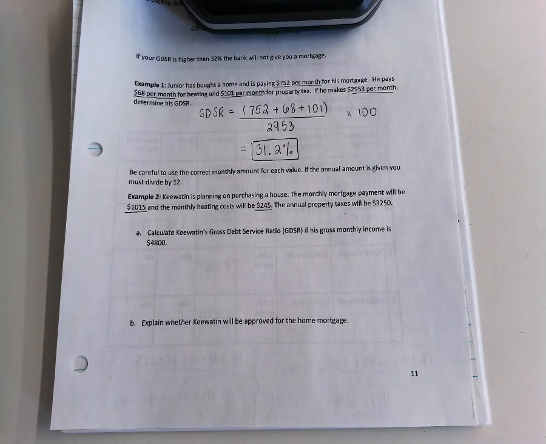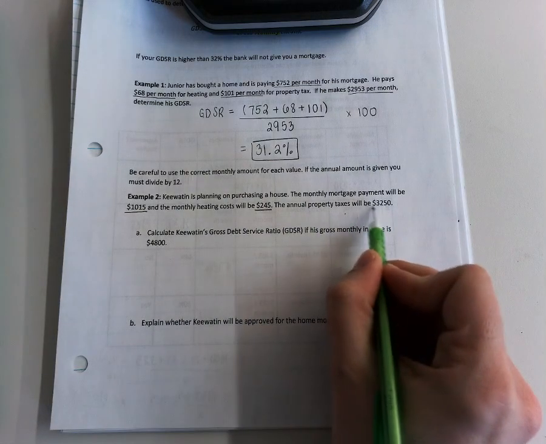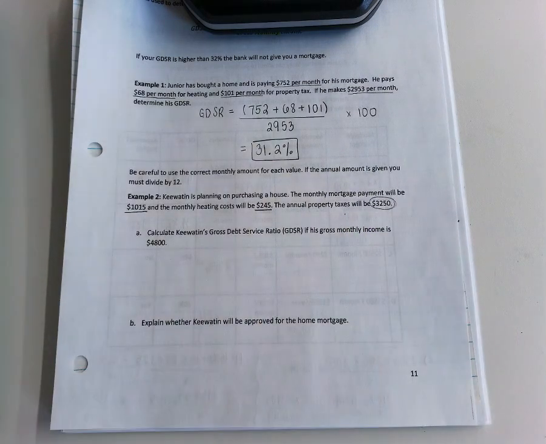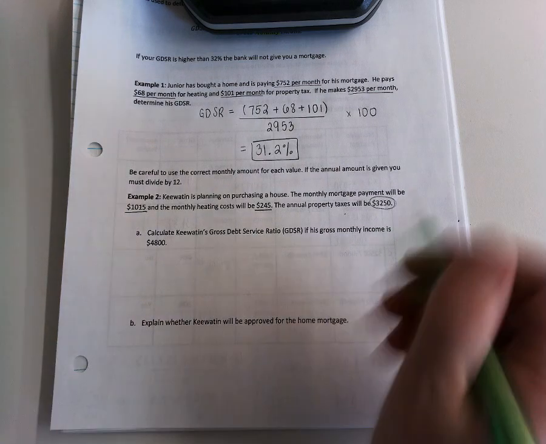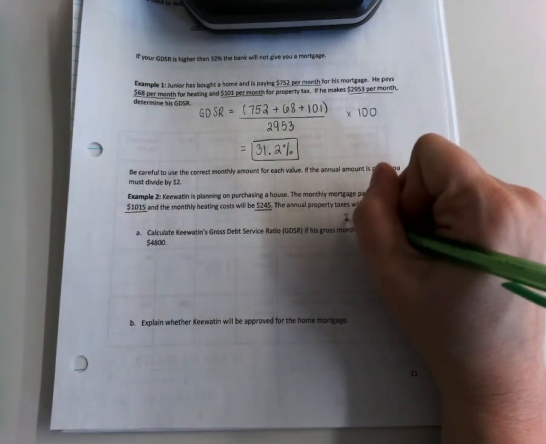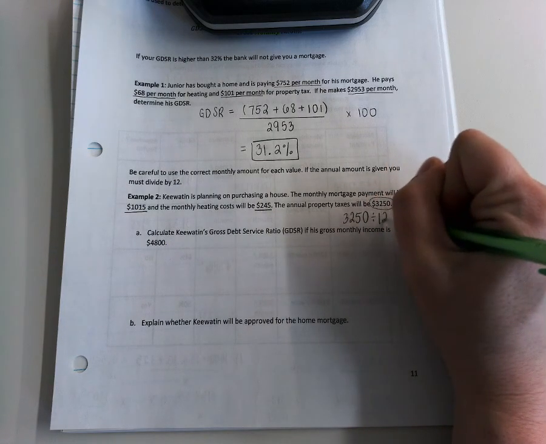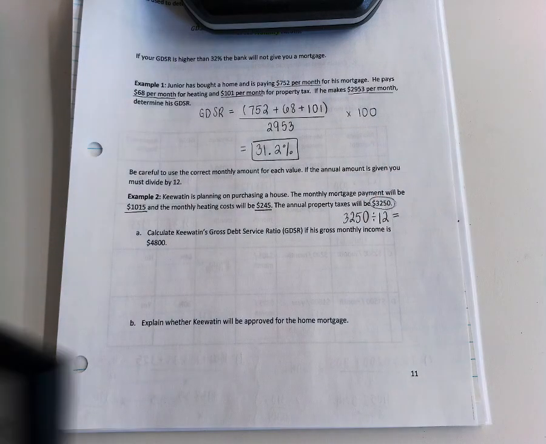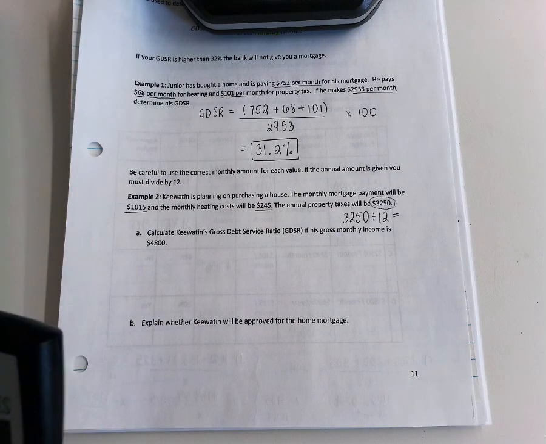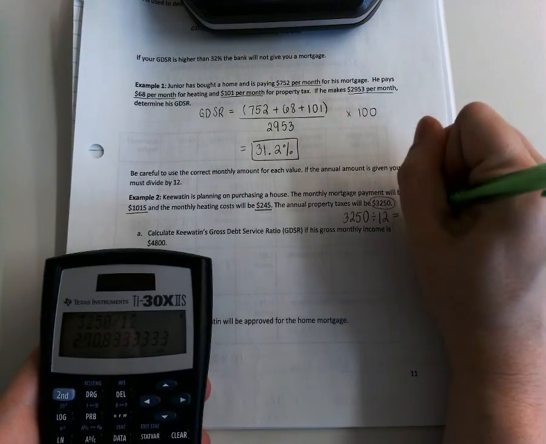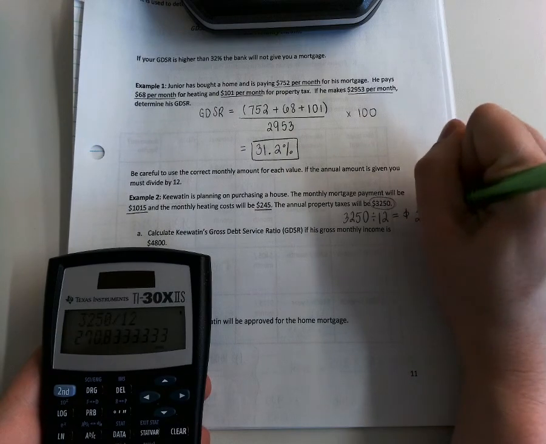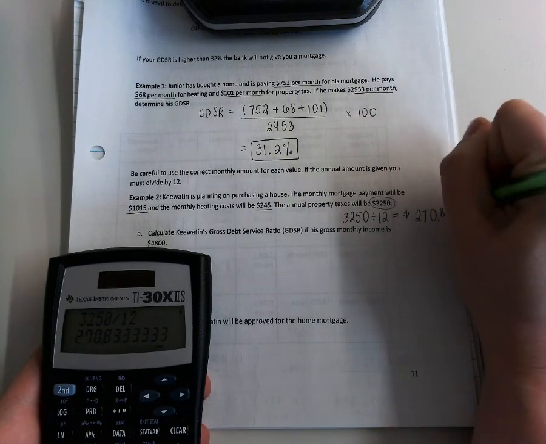So before you do anything, you need to change this annual amount into a monthly amount. So you're going to take this amount, $3,250, and you're going to divide it by 12. That gives you monthly property taxes of $270.83.